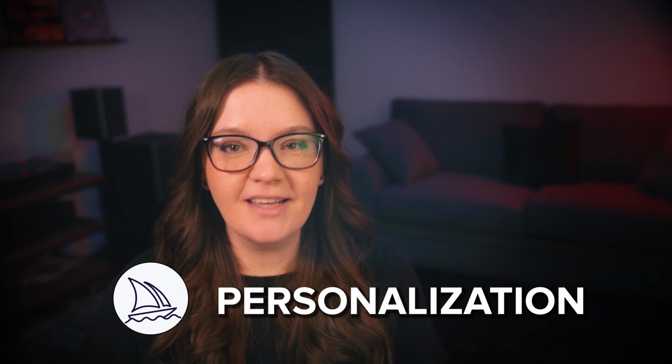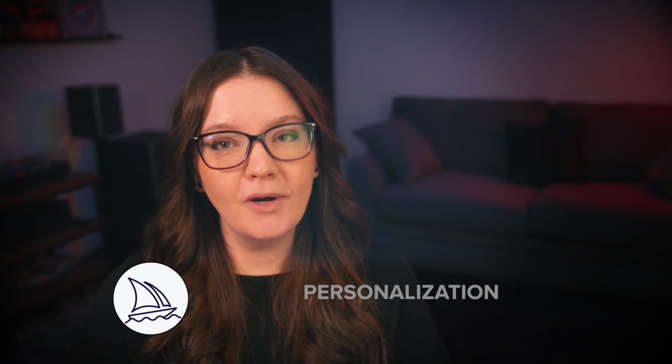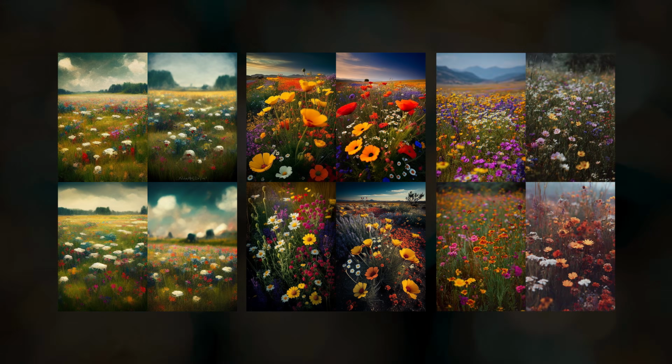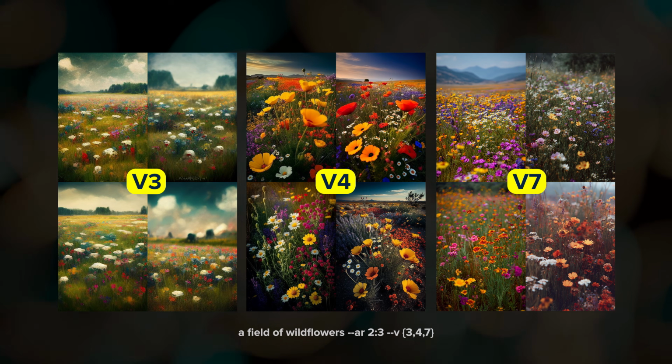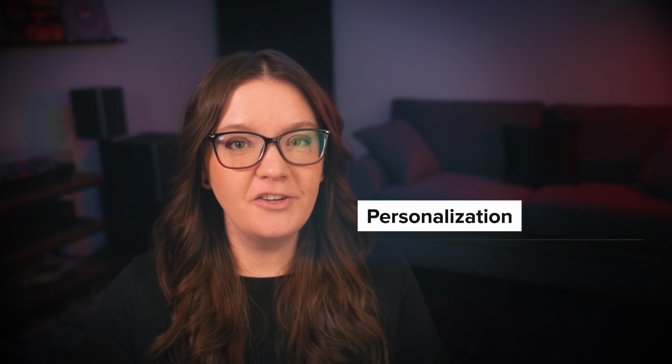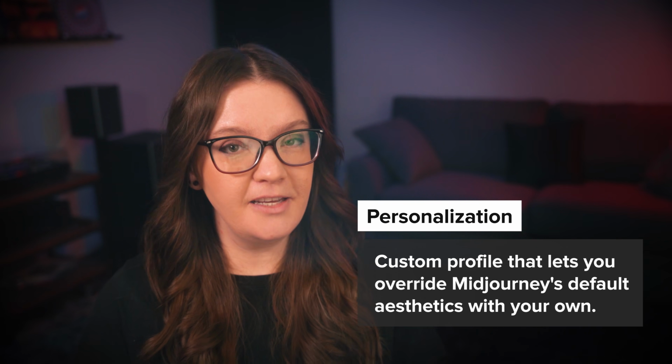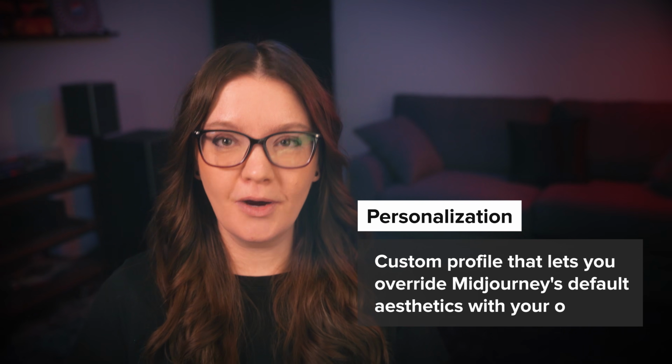Each Midjourney model has its own default aesthetic. Preferences for things like colors, lighting, texture, weather. Results tend to lean photographic or illustrative. Personalization is a feature that lets you override that default with your own aesthetic preferences.